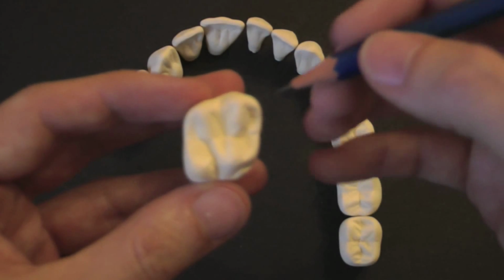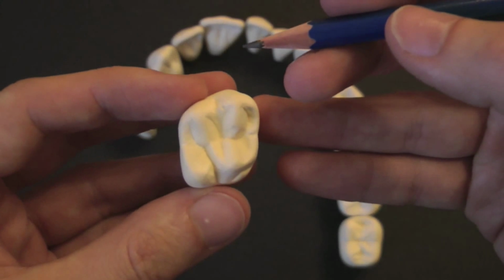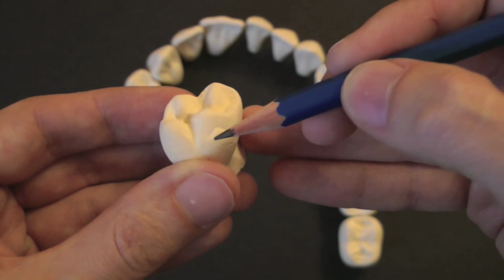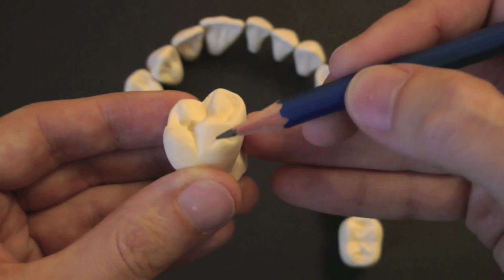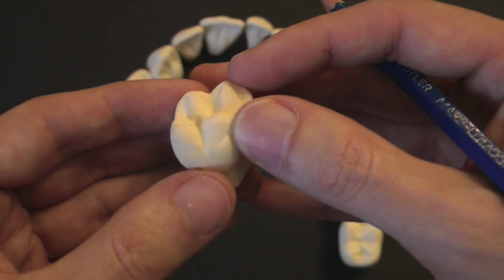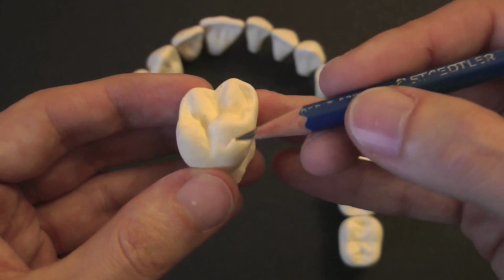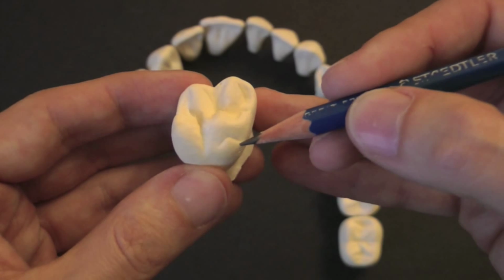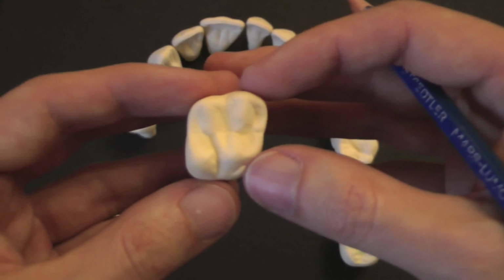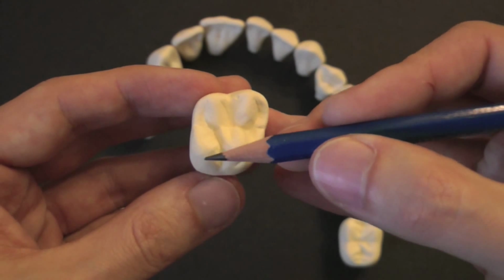It has 4 cusps, as do all upper molars. 1, 2, 3, 4. In this case, there is a little cusp here called the cusp of Carabelli, but don't rely on that, as it's not on all upper molars. Not everybody has it. When it does occur, it always occurs on the mesial palatal cusp. For identification and orientation of the tooth, what to aim for is this cusp here.